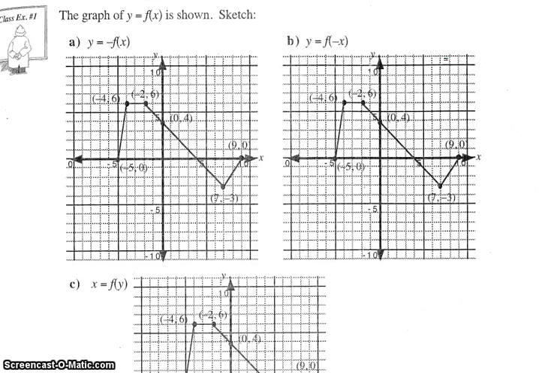Okay, example number 1. The graph of y equals f of x is shown. Sketch y equals negative f of x. So what do you notice here? That was the situation where y was replaced with negative y in order to end up with the negative in front of the f of x. So that would be a reflection. If y goes negative, okay, so reflection over the x-axis.